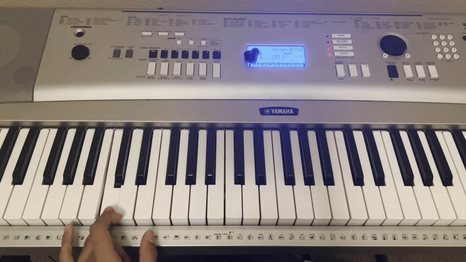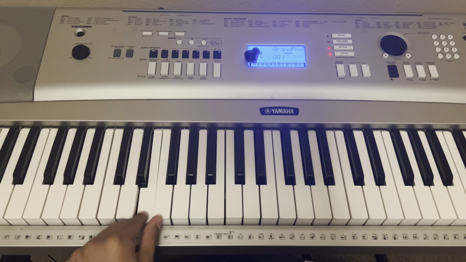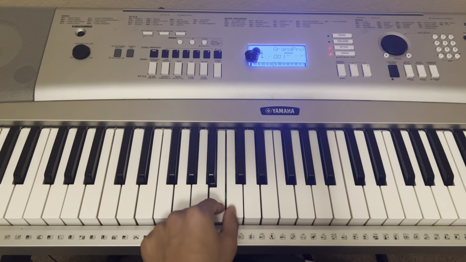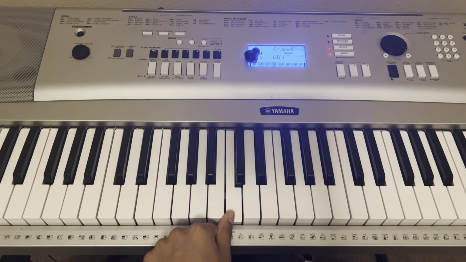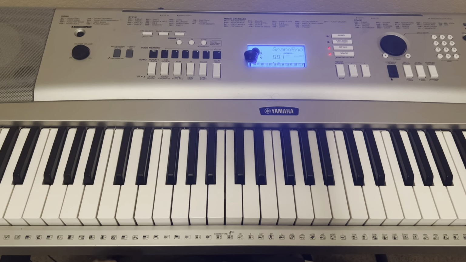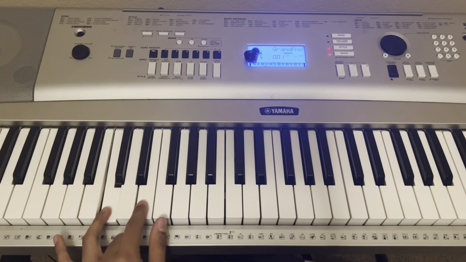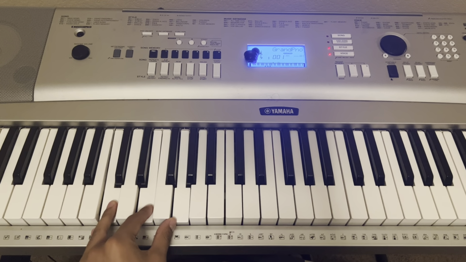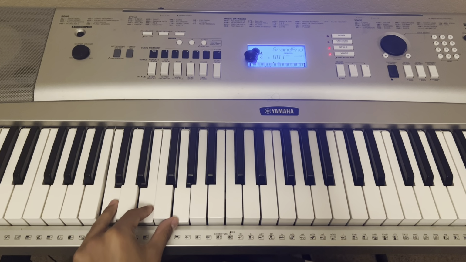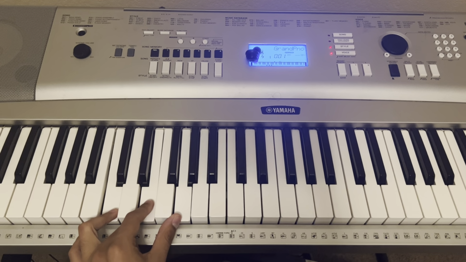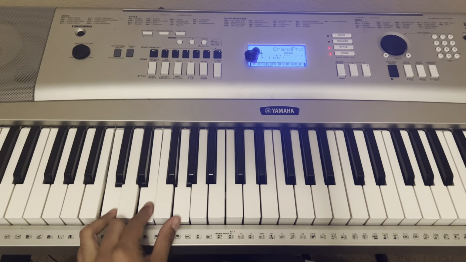The number 1 is C, 2 is D, 3 is E, 4 is F, 5 is G, 6 is A, 7 is B, and then 8 or 1 is C again, right? Those numbers come in extremely handy because of this. The 1 is always major. Notice how all these notes are in that same scale. You cannot play something that's not in the same scale, okay? For this one, just for this chord. Obviously, there are going to be some exceptions that I'll teach you about. But C is always going to be major.